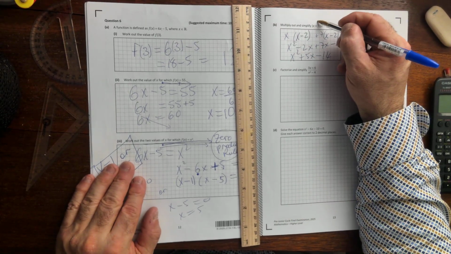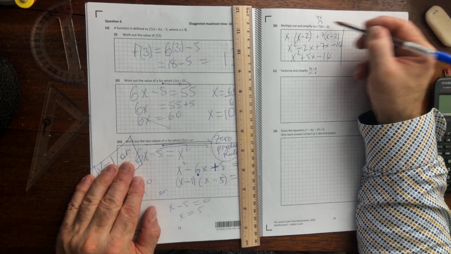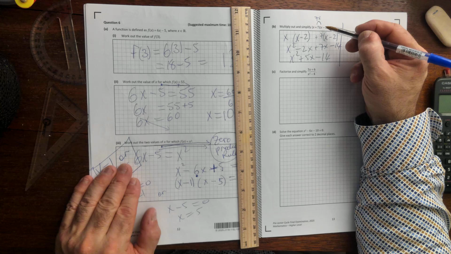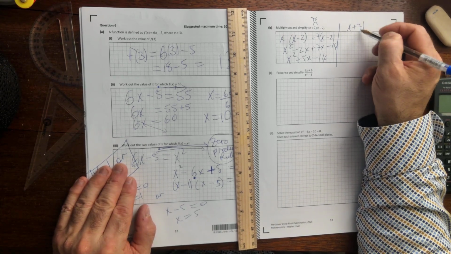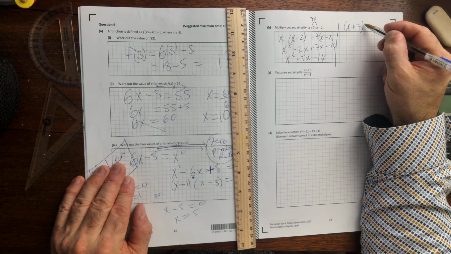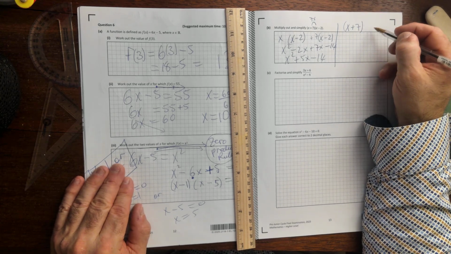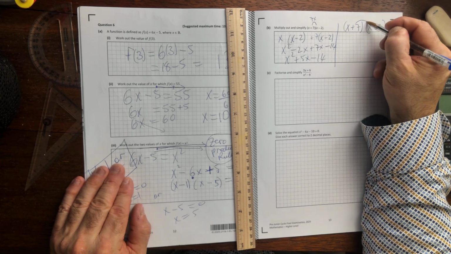Or you can use, say, FOIL, where you multiply them together to get 7x. Now do you see the way I don't really have enough space because the writing is so small? So if I want to use FOIL, I'm going to have to make them bigger so that I have room for my visual technique. Yeah, we're visual learners, and we like to keep things nice and big and nice looking.